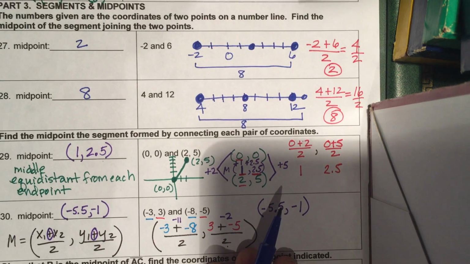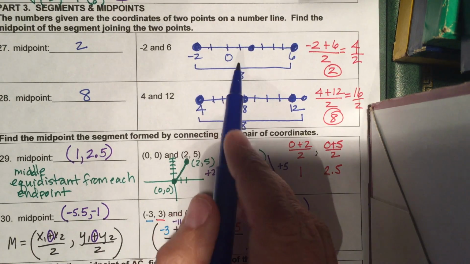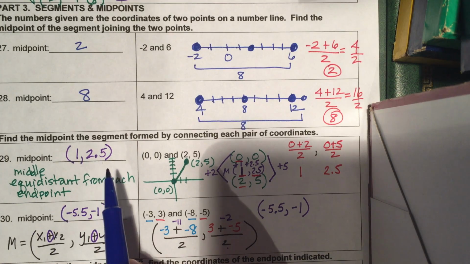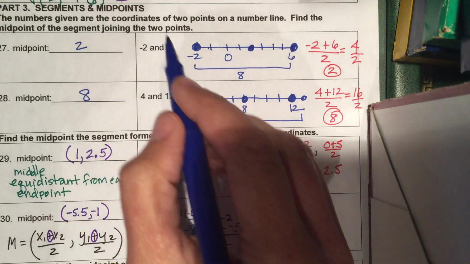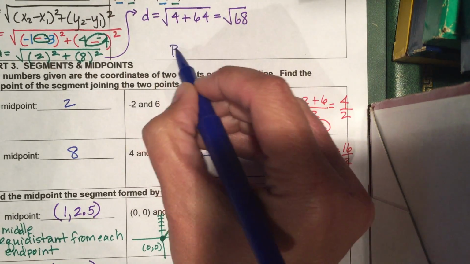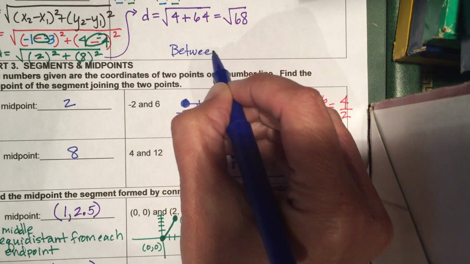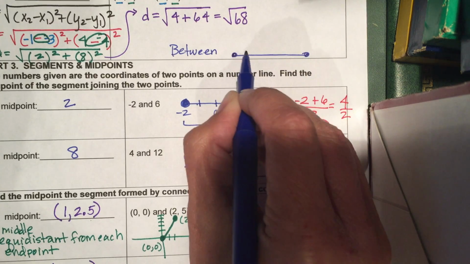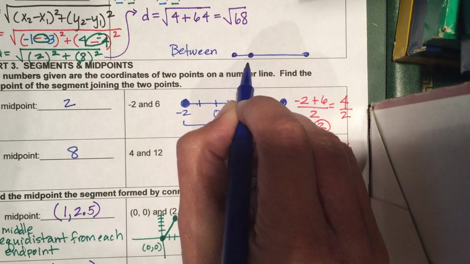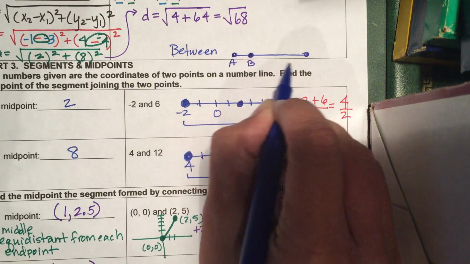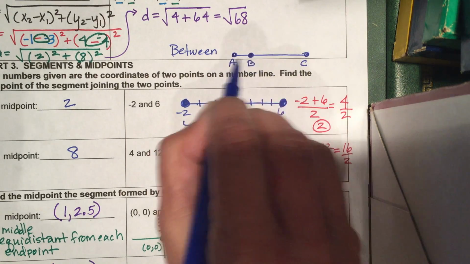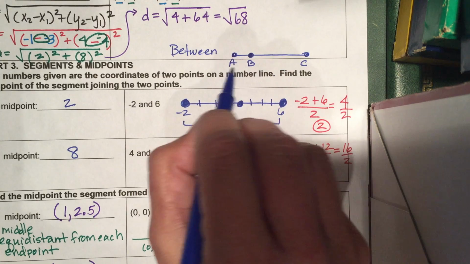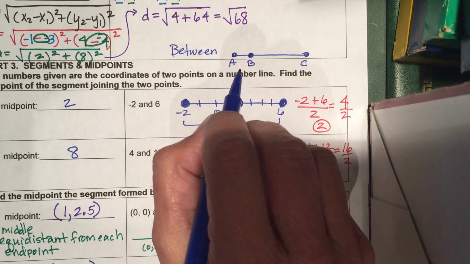When we talk about the midpoint, it is exactly in the middle. When we say between, we're talking about somewhere in between. So if I say between, that means I could have 2 points like this, and I could have a third point here. Let's say this is A, B, and C. B is between A and C, but it's not in the middle.